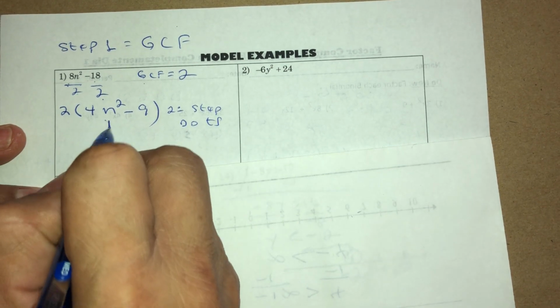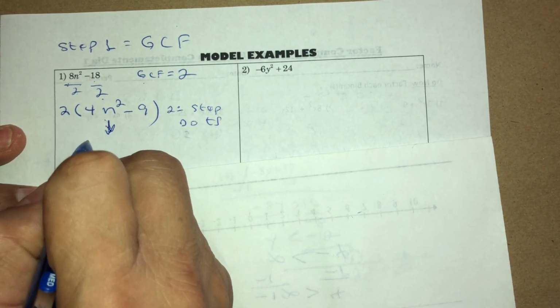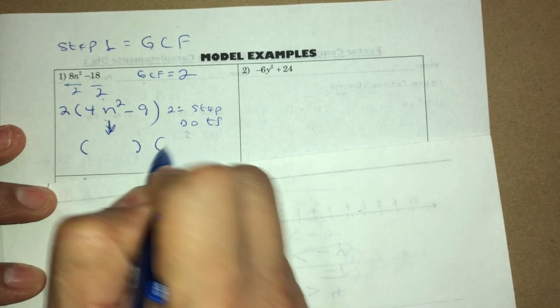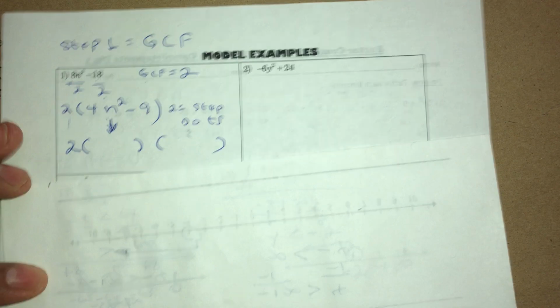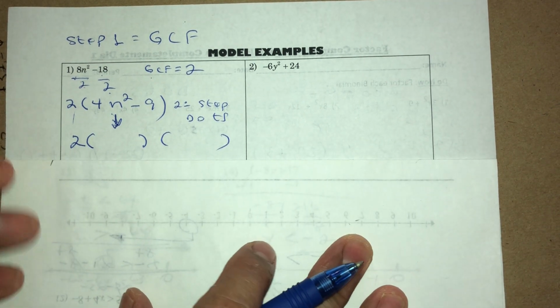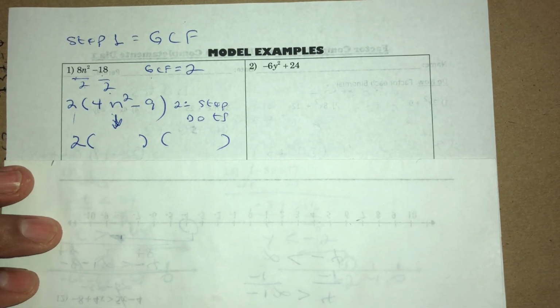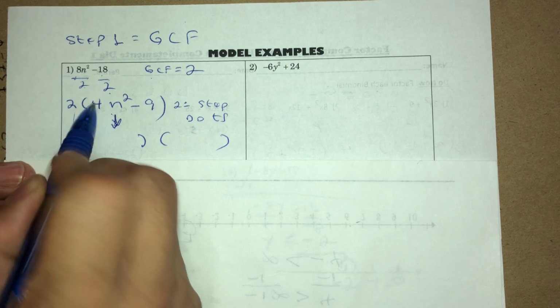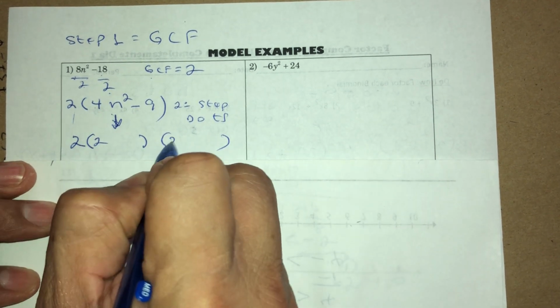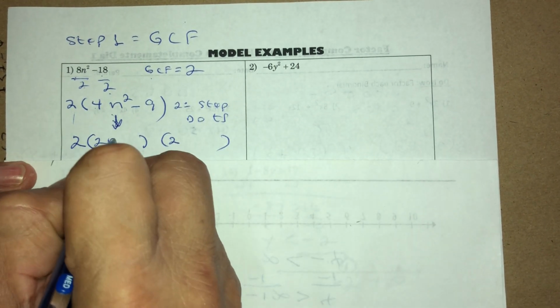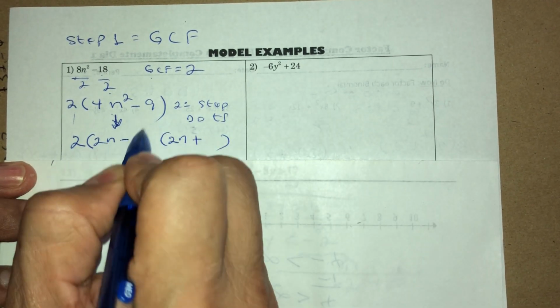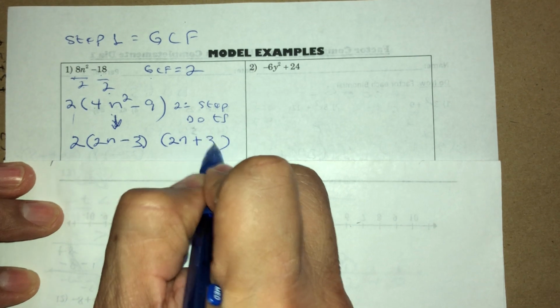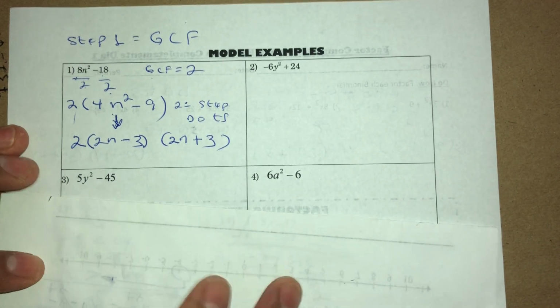So now this one is going to become, I'm going to open the 2 set of parentheses, okay? I have to bring down the GCF, I cannot forget that, all right? And I'm just going to divide. I'm going to just factor using the dots. The square root of 4 is 2, so 2 here and 2 there. N squared, 1 n here, 1 n there, 1 minus and 1 plus. And the square root of 9 is 3. 1 through here and 1 through there. And that should be the answer right there.